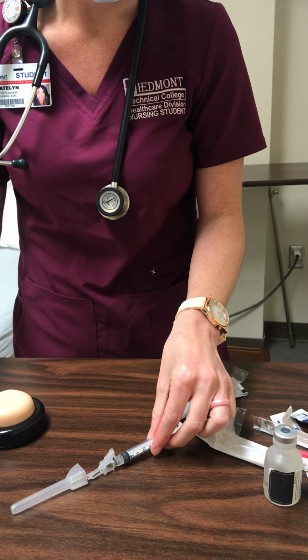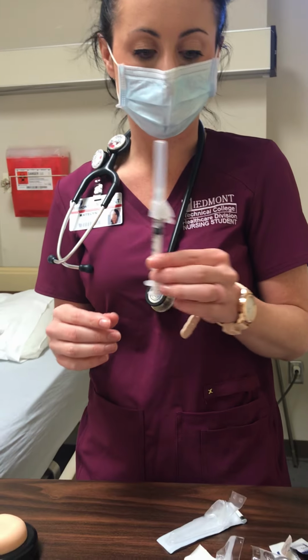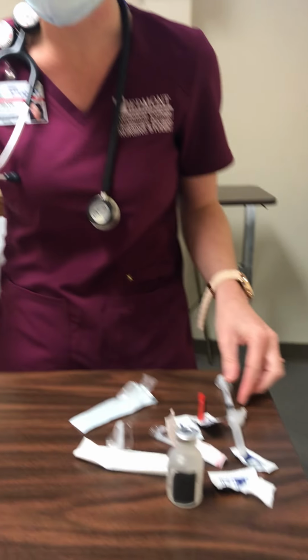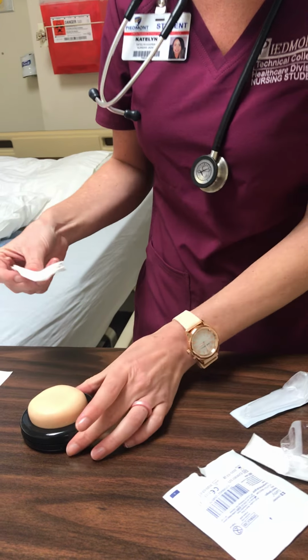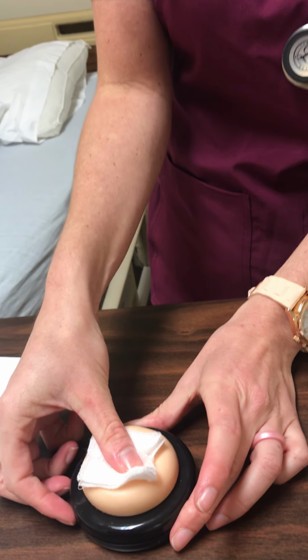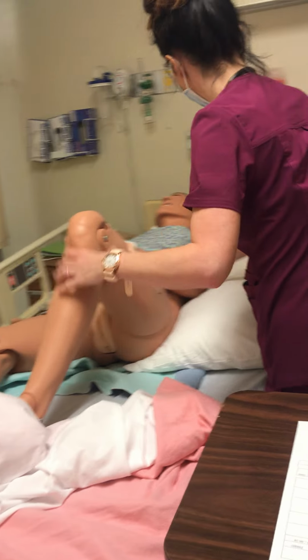Now I'm going to activate the safety mechanism on my needle, and I would dispose of this in the appropriate sharps container. I'm going to get my gauze and I would apply gentle pressure here on the injection site. Okay, now I'm going to move my patient back into normal position.